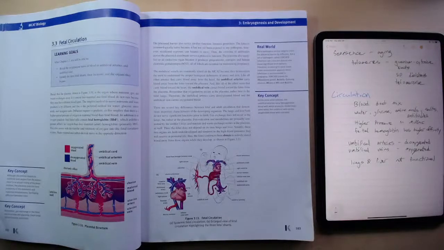Thus, the fetus constructs three shunts to actively direct blood away from these organs while they develop, as shown in figure 311. I'm not sure I see where the shunts are. But it looks like the umbilical cord goes right up into the liver, huh? Interesting.